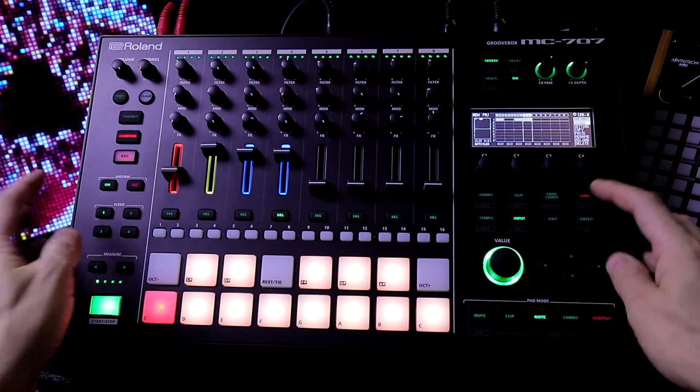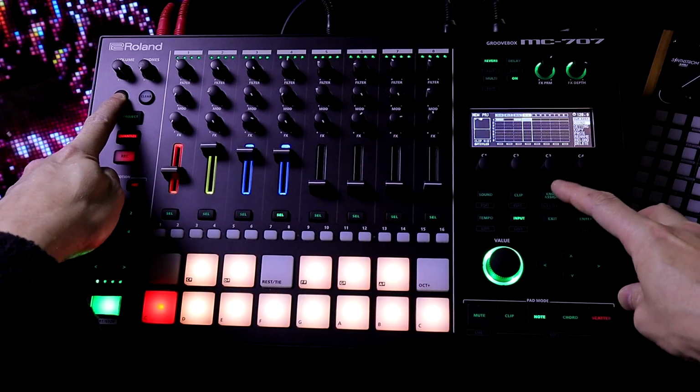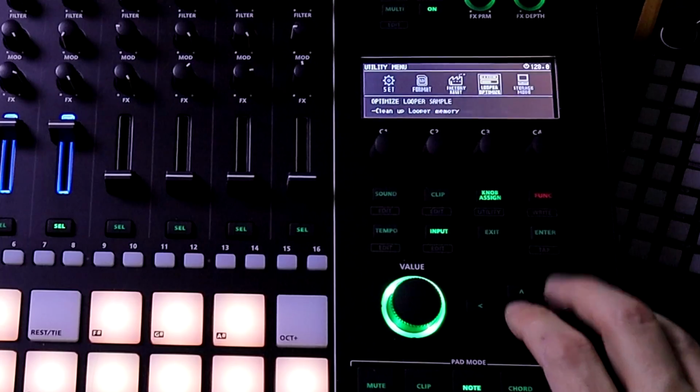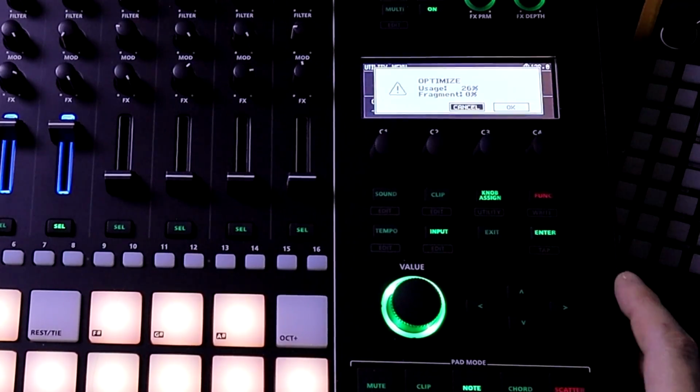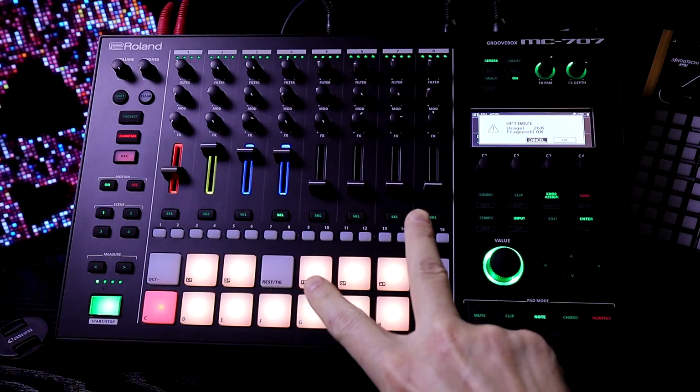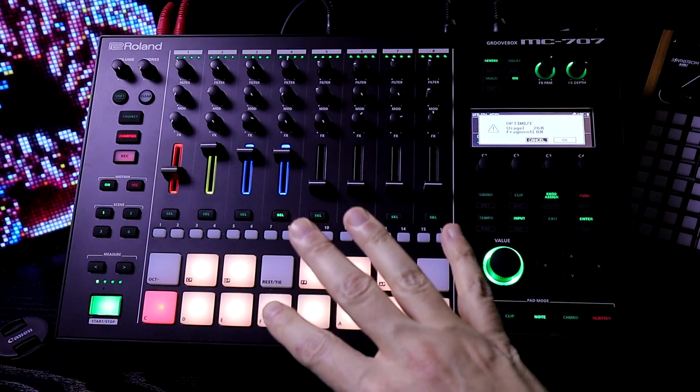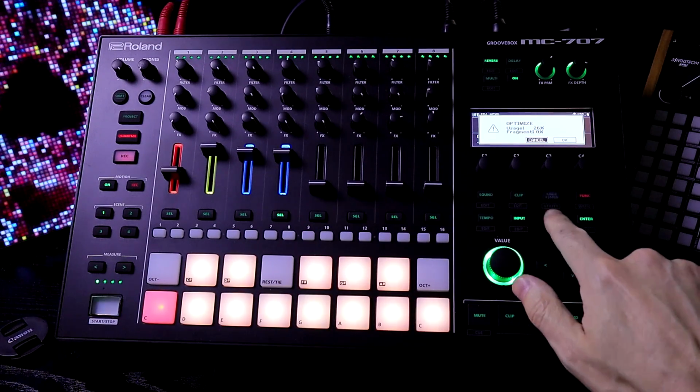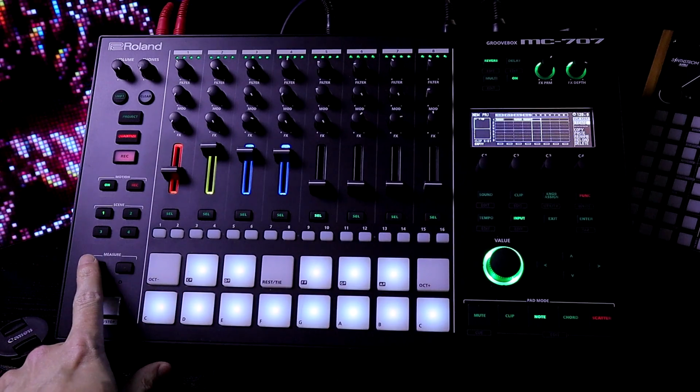Now let's check how much room we have left. I'm going to press Shift, Knob Assign, and scroll over to Looper Optimize. We can see we have 26%. So it's 2 stereo samples set to 4 measures at this BPM. Let's exit. Now we're just going to create a 1 measure loop.